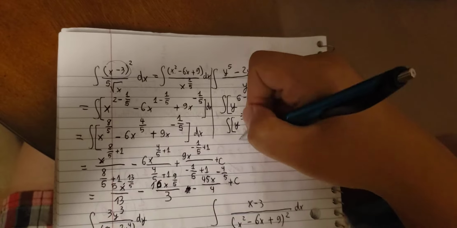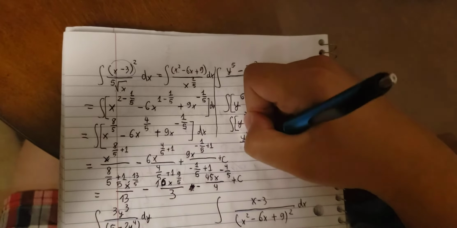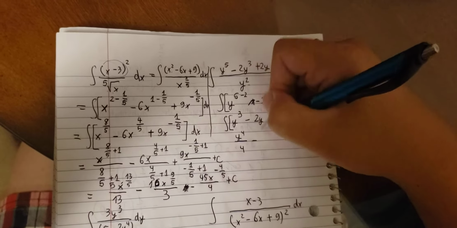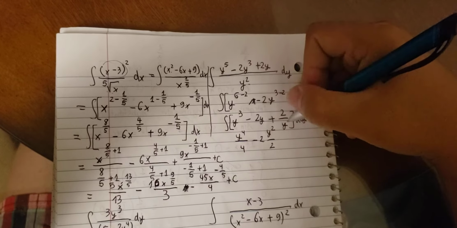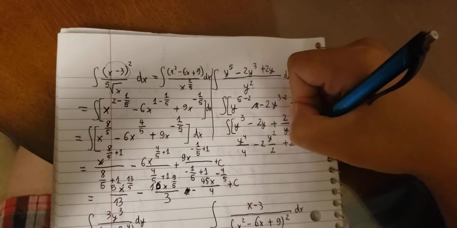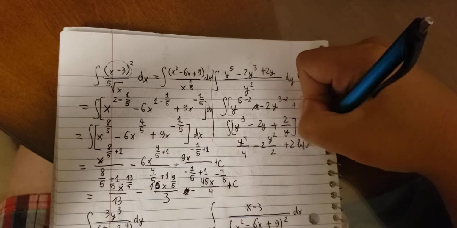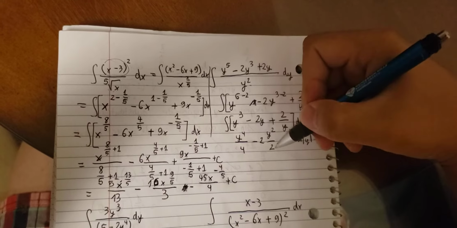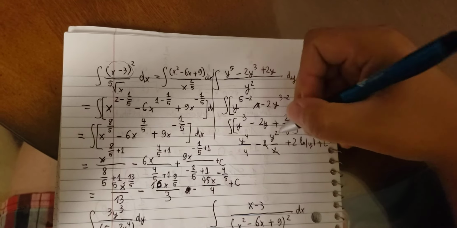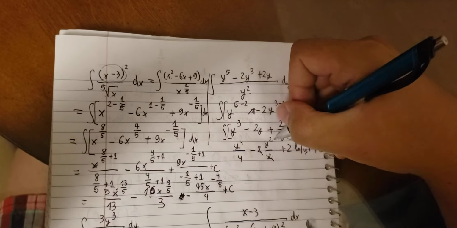So, we get y to the power of 4 over 4. This one, you get y squared over 2. This one, you get 2 ln of the absolute value of y plus c. 2 and 2, they will simplify. You get y squared in here.